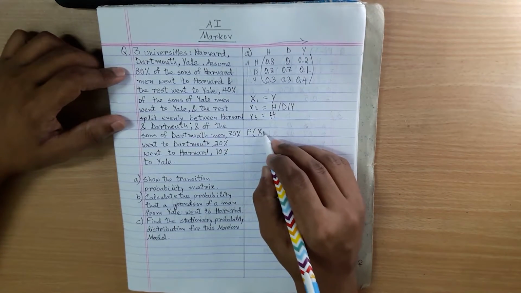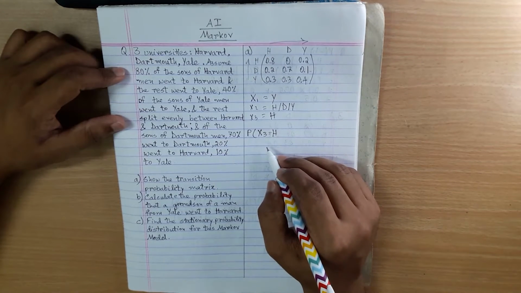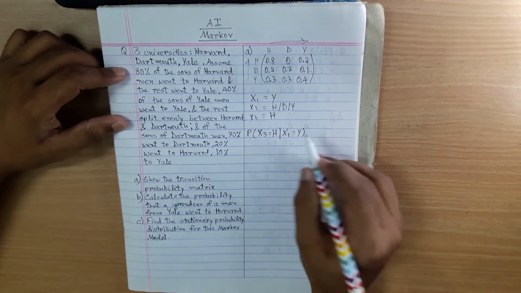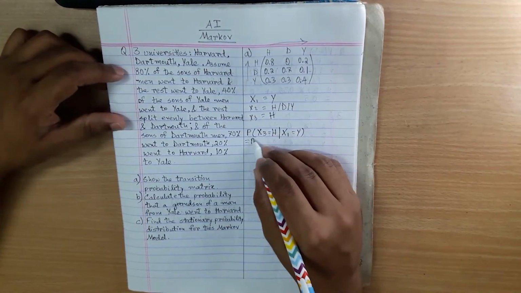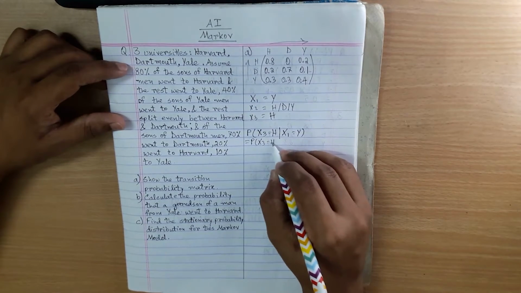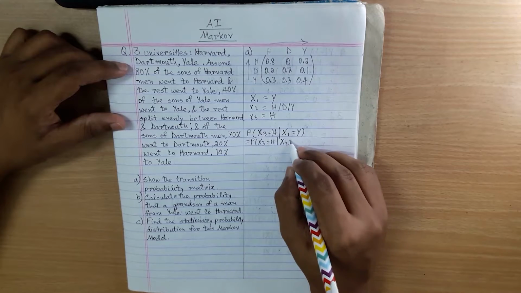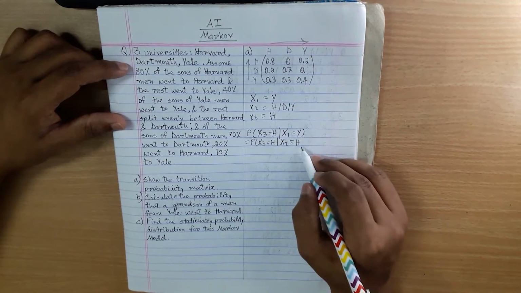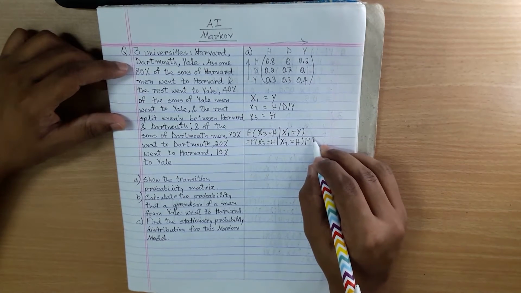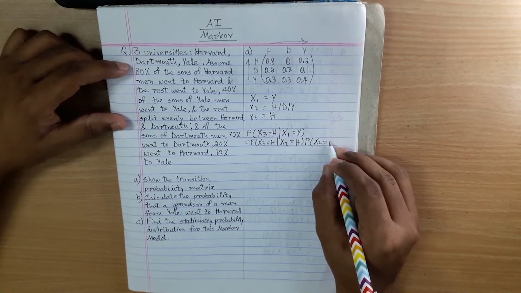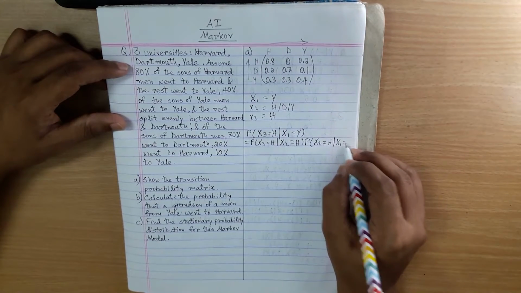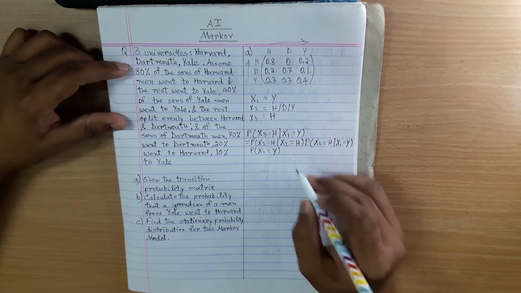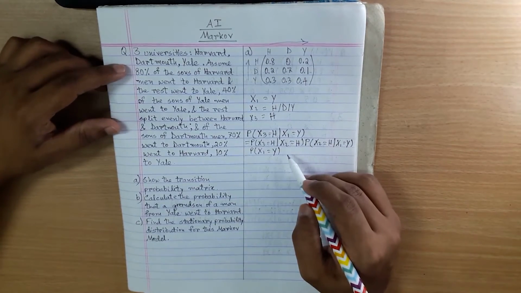So now you're just gonna make a probability out of it. So probability of x3 equals Harvard given that x1 equals Yale. So since x2 isn't given, you're gonna have to calculate that. So basically, x3 equals Harvard given x2 equals Harvard times probability of x2 equals Harvard given x1 equals Yale times the probability of x1 equals Yale. So this is the basic formula of Markov model.